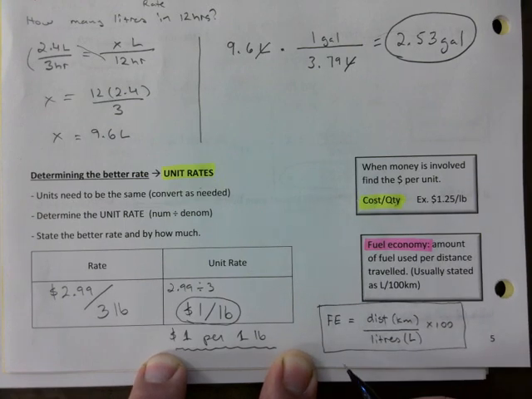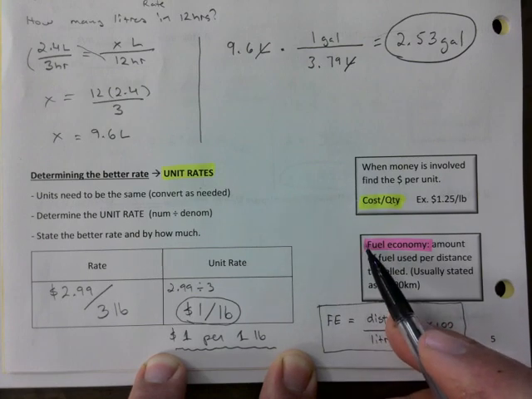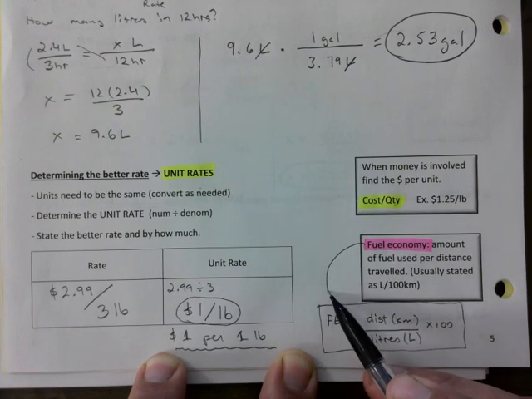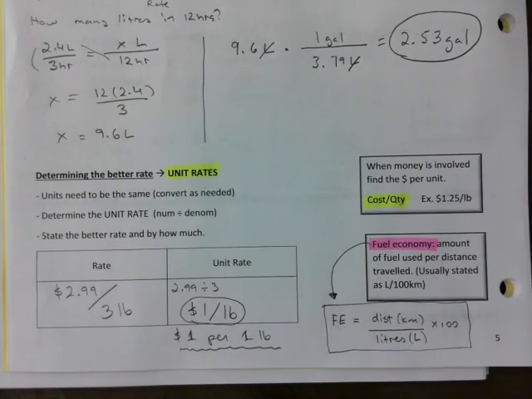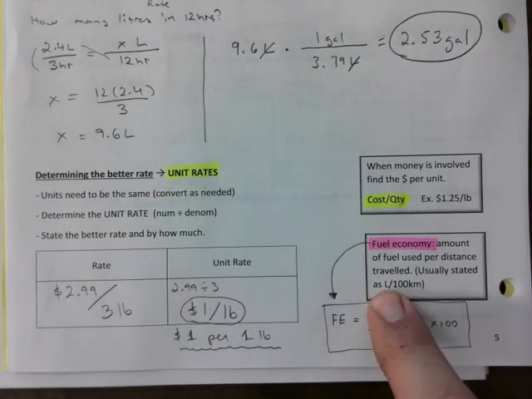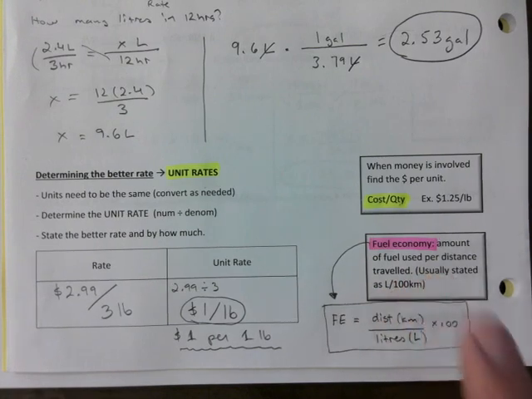So you take, hey, did you travel 350 kilometers? You take that, you divide it by how much you fueled up on your gas tank, and that would give you your fuel economy for the vehicle. In Canada, we state it as liters per 100 kilometers.